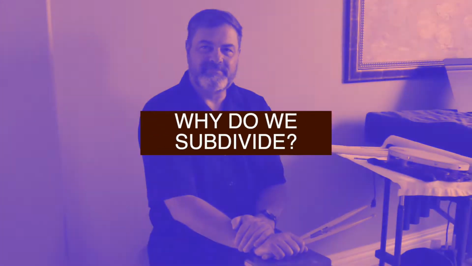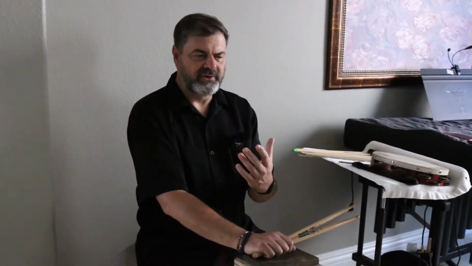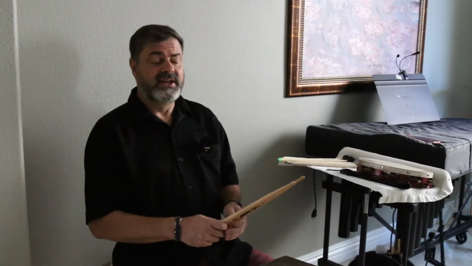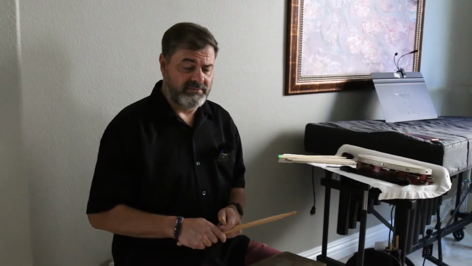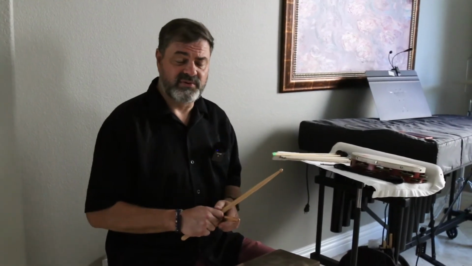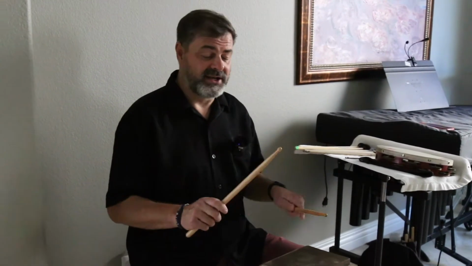Why is subdividing so important? Well, let's face it, the human body works in a certain fashion that is harder to play in slower tempos. If you can play in a slow tempo, fast tempos are going to be easier. So what I like to do is basically subdivide in between when I'm playing. I'm going to play half notes real quick, and I'm going to tell you what's going on in my head.